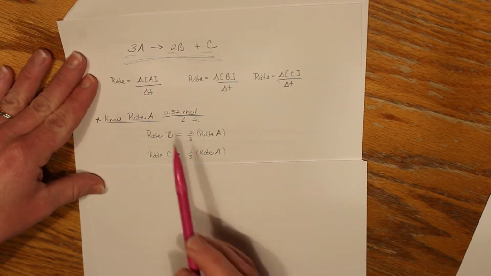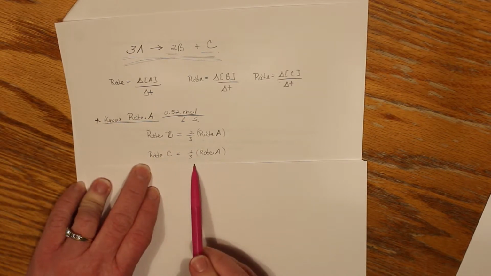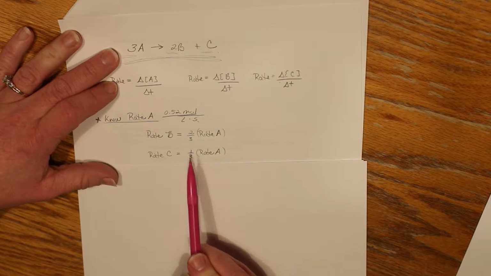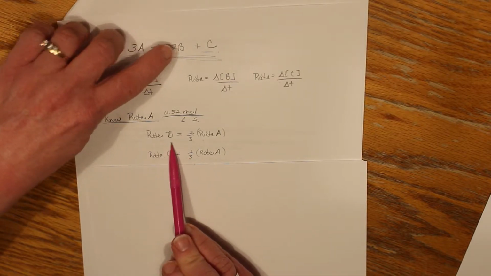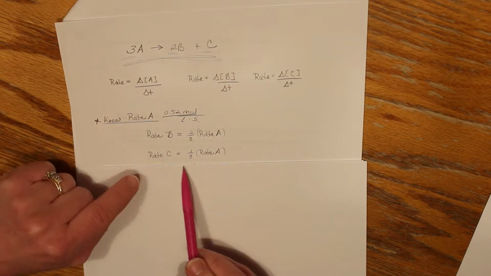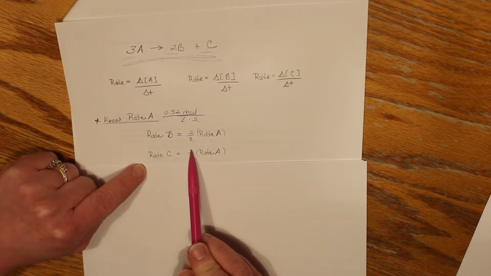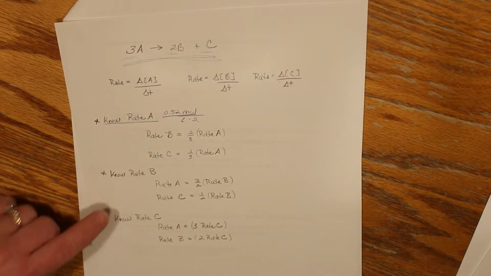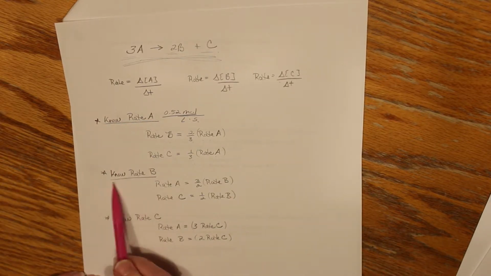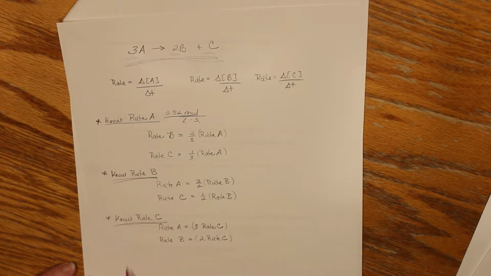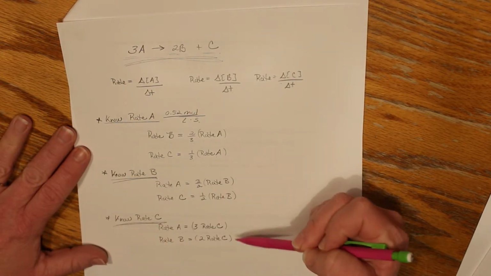So, I've just written these ratios, just interpreting our balanced equation. So then, to find the rate of B, we would take 2/3 the rate of A. To find the rate of C, 1/3 the rate of A. And so on, if you would know the rate of B, or if you would be given the rate of C. There's a couple unit assignment questions that do this.